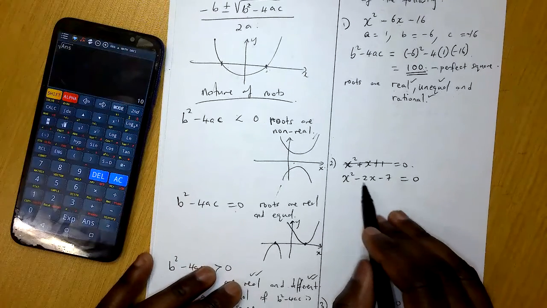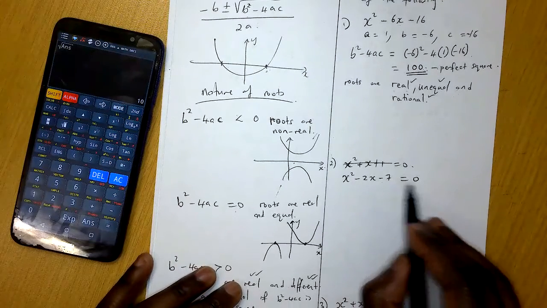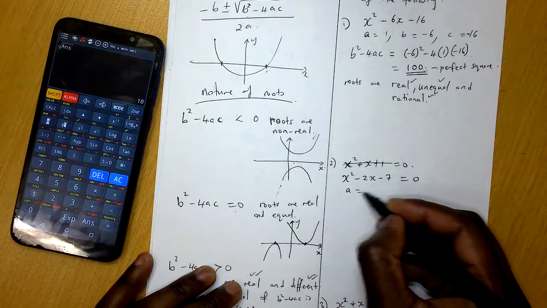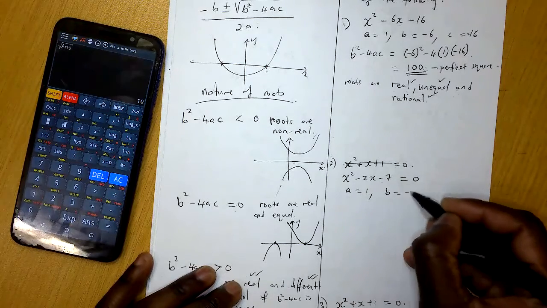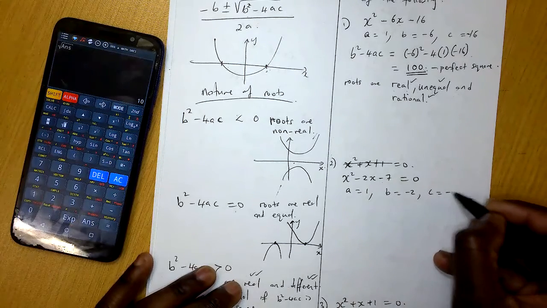Now let's see the next question. It's x squared minus 2x minus 7 is equal to 0. Now a is equal to 1, b is equal to negative 2, c is equal to negative 7.